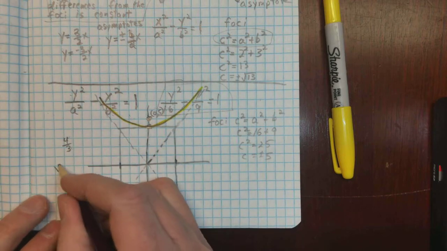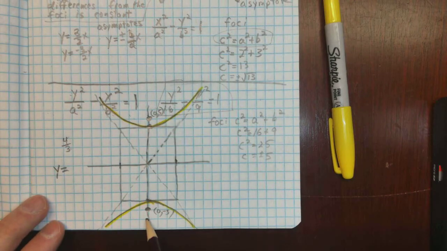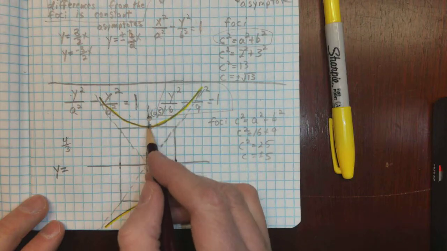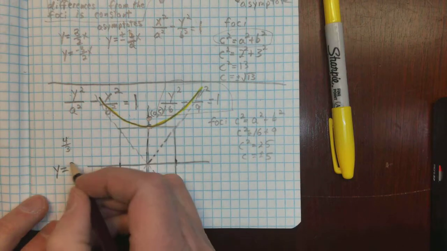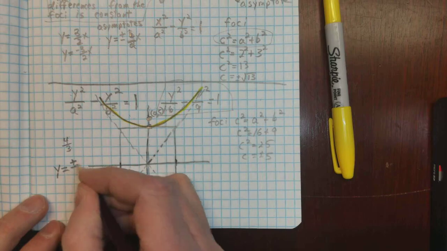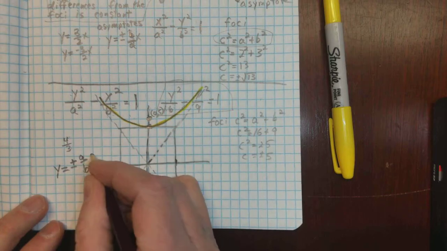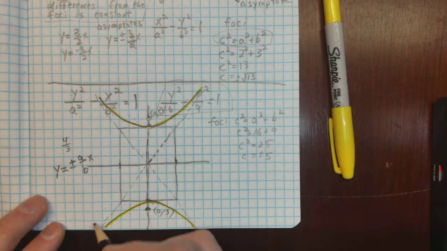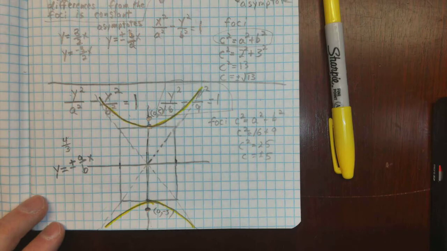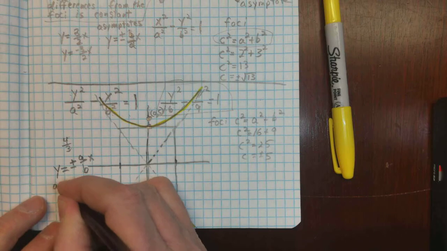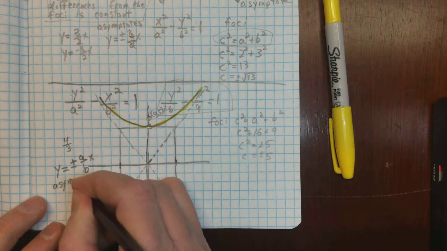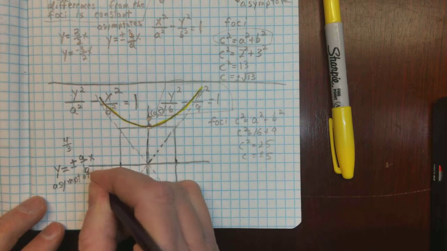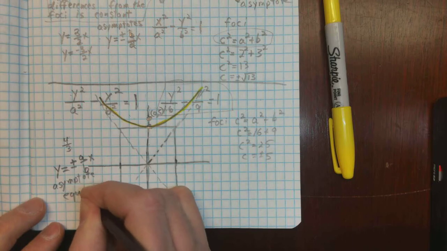So on this one, when you have a transversal that is vertical, y is equal to plus or minus a over bx. Those are the equations that will give you the two asymptotes. Once again, those are asymptote equations.